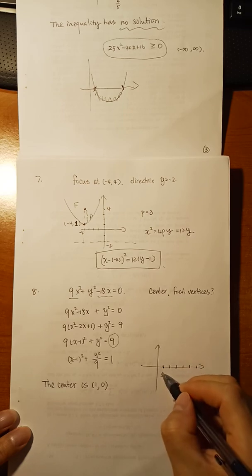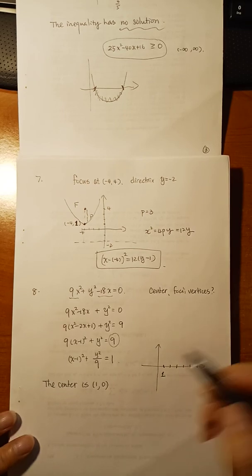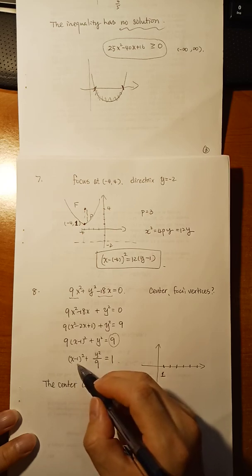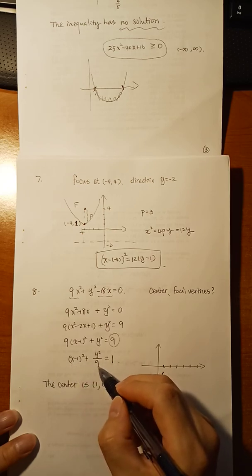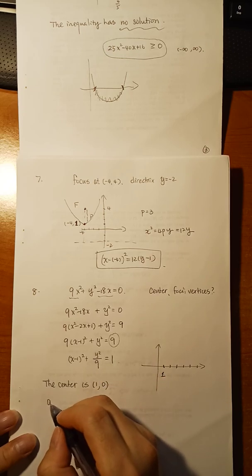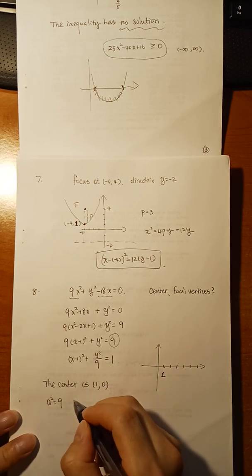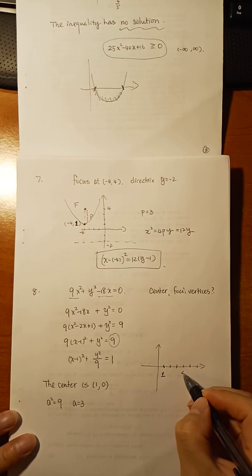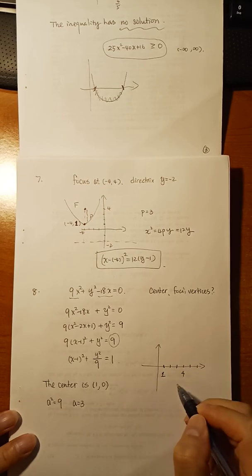Okay, so this is the center. And which denominator is bigger? This one has no denominator, so the denominator is 1. This one has denominator 9, so a squared is 9, and a is 3. What is a? A is the distance between the center and the vertex.